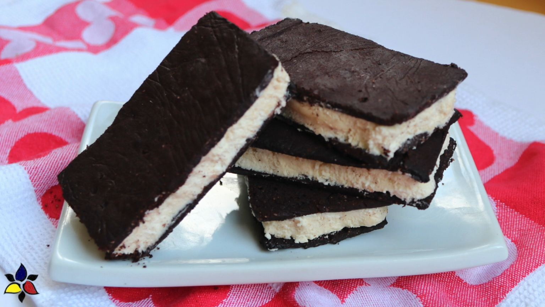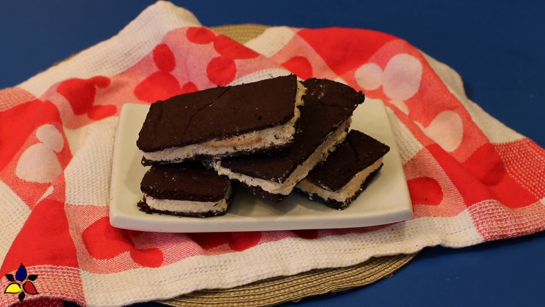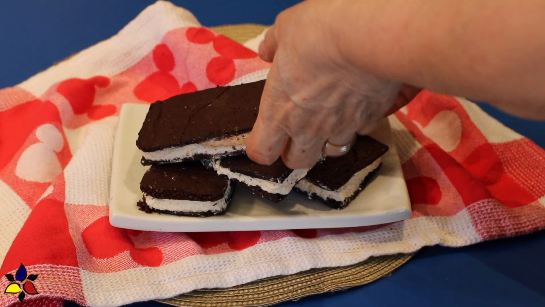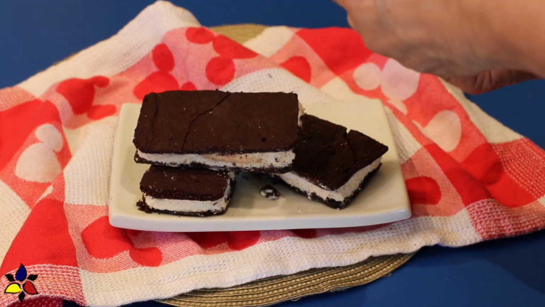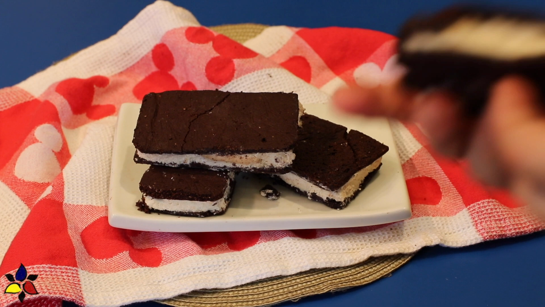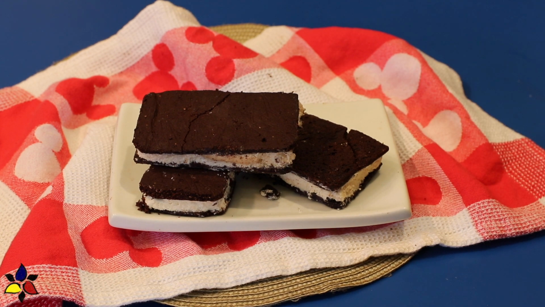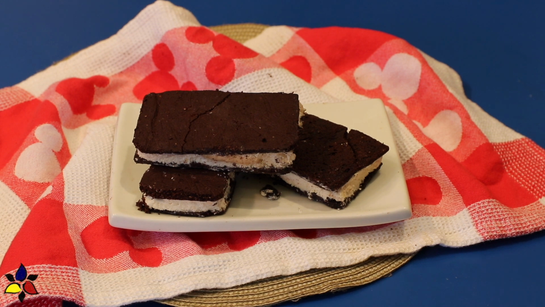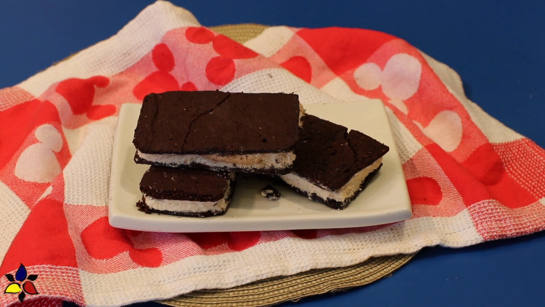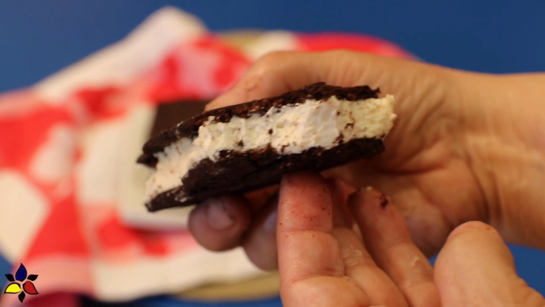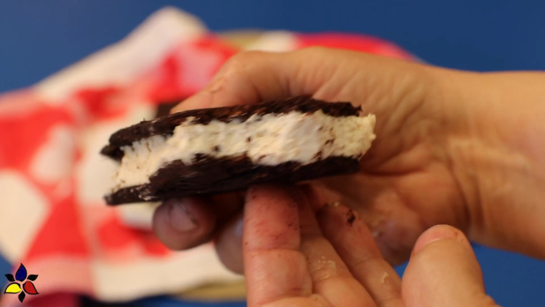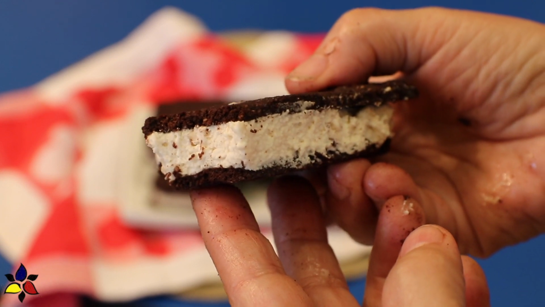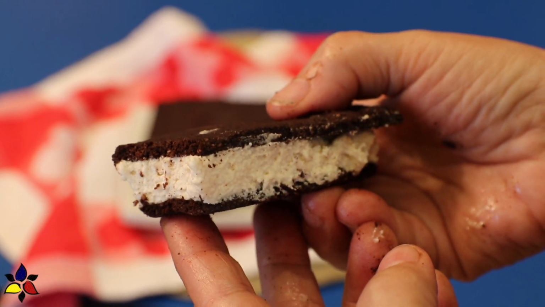You'll find that the ice cream is very soft at this point and not quite an ice cream sandwich consistency. So put your ice cream sandwiches on a tray in a single layer and put it in the freezer until each of the ice cream sandwiches is completely frozen. As a guide, it should take about 6 to 8 hours, or better yet, overnight, for the ice cream sandwich to be the perfect consistency.